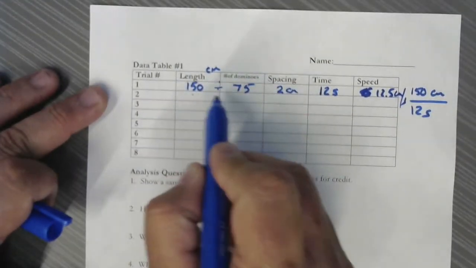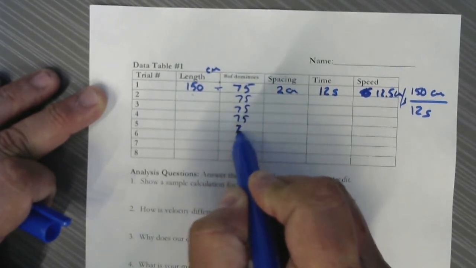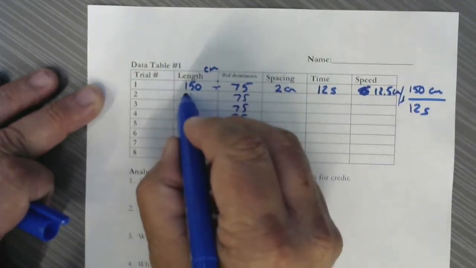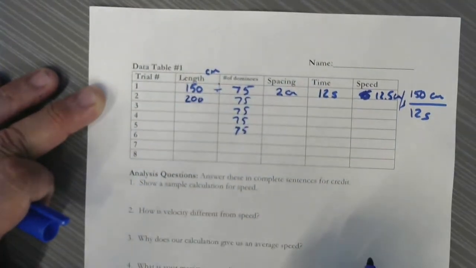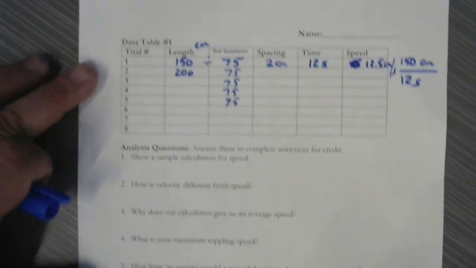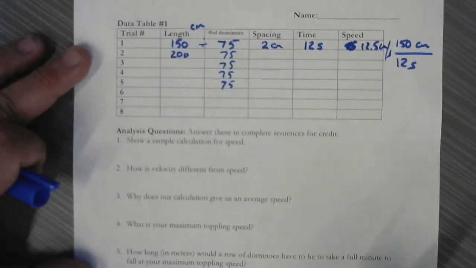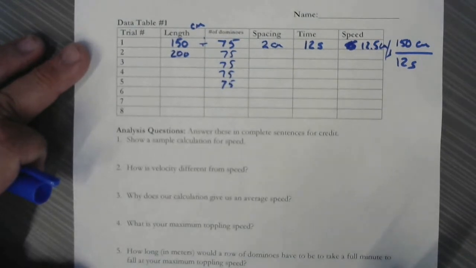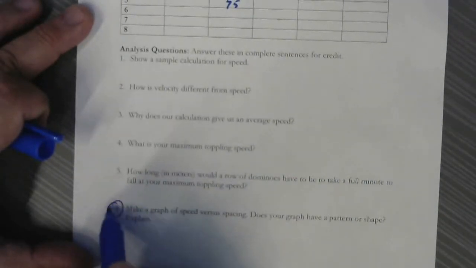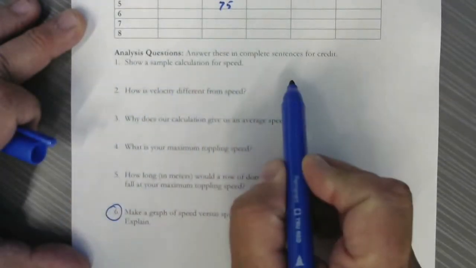Now, when you make the dominoes different spacing, they're going to have different lengths. If you space them further apart, you might find they have a longer length, and you'll get a different speed. When you're done with this table, you're going to need to do 2 things. One is to make a graph, which is asked for down here in number 6 of the analysis questions. The other thing you're going to need to do is answer these analysis questions.